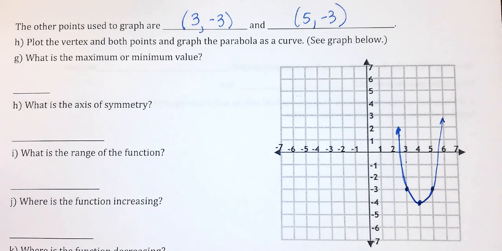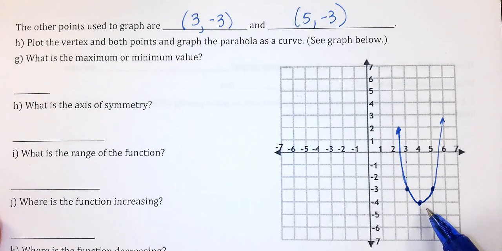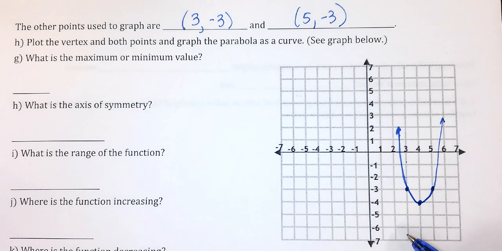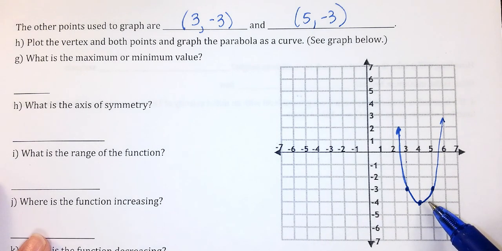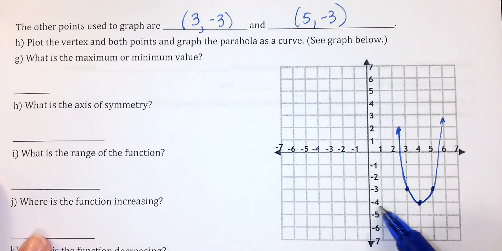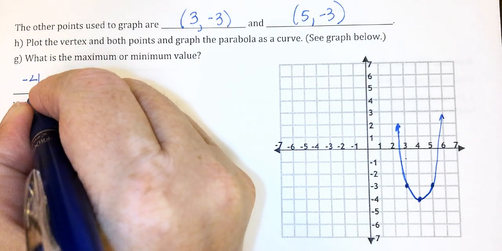Now it's asking for part G, what is the maximum or minimum value? So you told me, and we decided that this was a minimum here for the vertex, but the minimum value is the y value, as in how high or low does it go? What is that point? What is that value? So in this one, our minimum value is -4. That's the y value of the vertex.